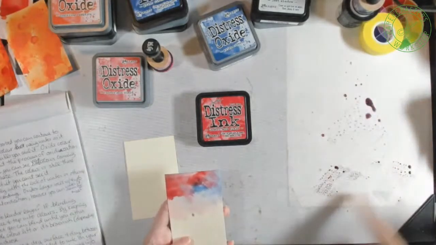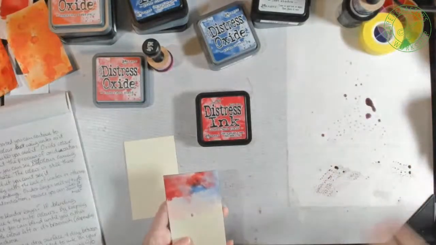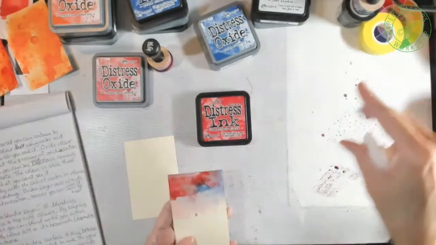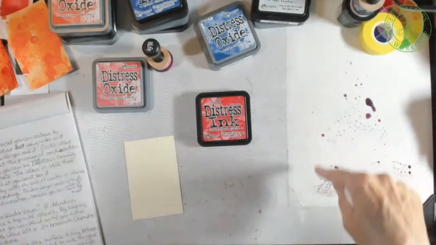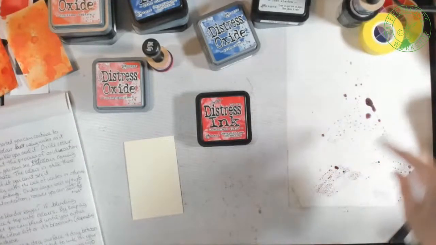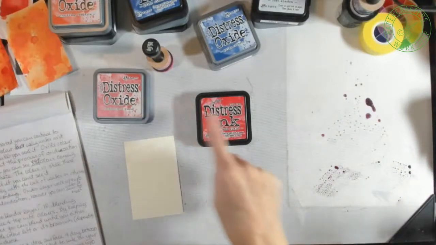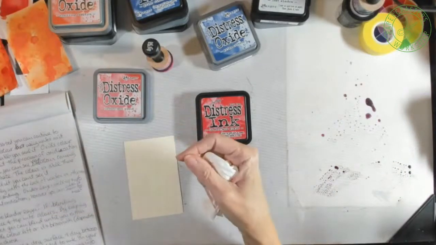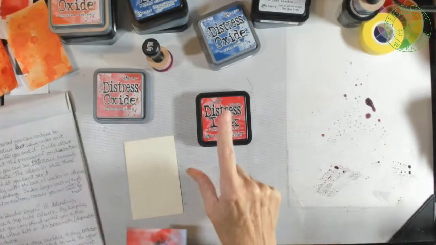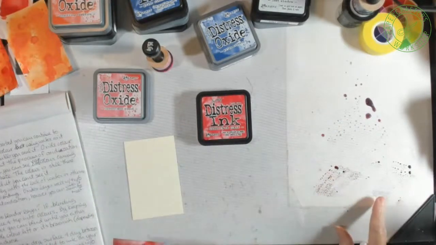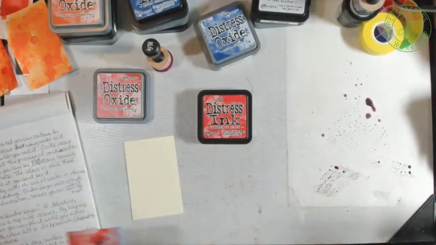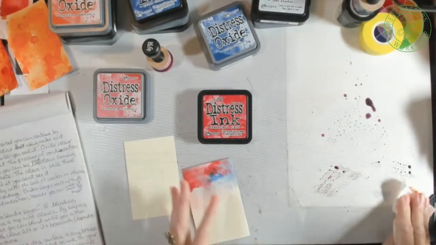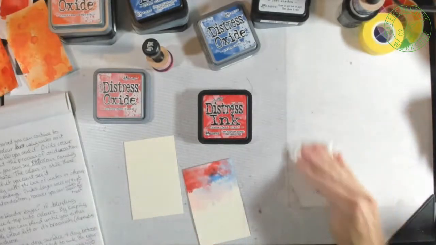So I didn't leave a lot of space between my colors here, but it's best if you leave some good spaces. And if you're not going to leave spaces, make sure that you're using Oxide. So when you touch the colors to the other color, you don't mix the colors, and you can just wipe off the surface of the pad, because as soon as you touch this red onto that blue, you're going to have purple in that corner. Okay, so just keeping that in mind again.